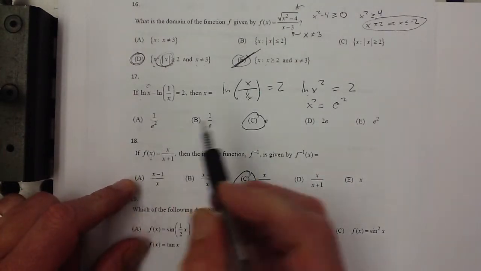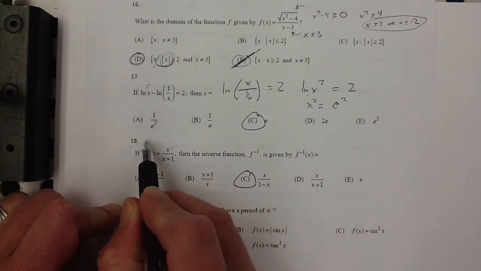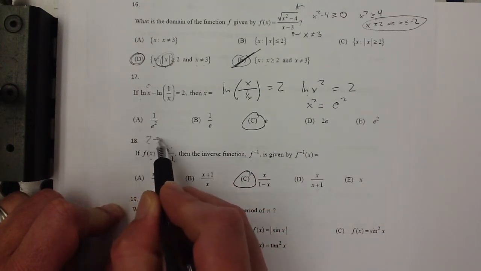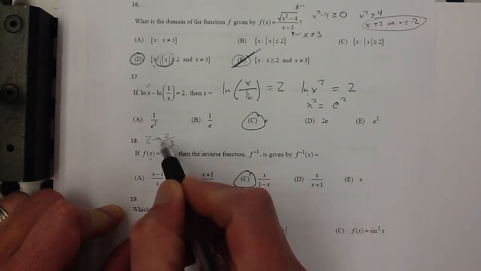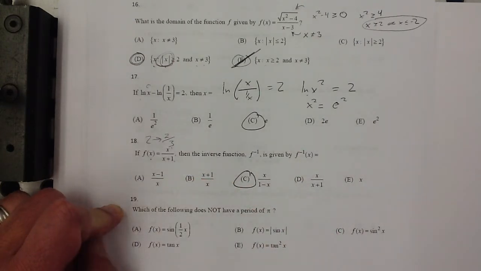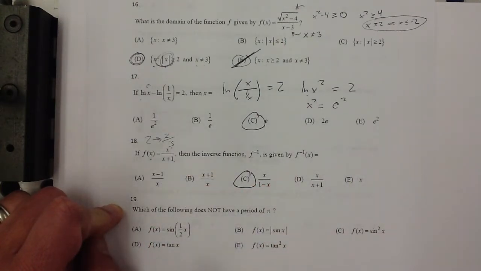Well, what's f of 2? F of 2 would be 2/3. So if 2 gets turned into 2/3, then whichever one of these is the inverse function would have to take 2/3 and turn it into 2, right? It would have to invert it. So I can go plugging 2/3 into these and see which one gives me 2.